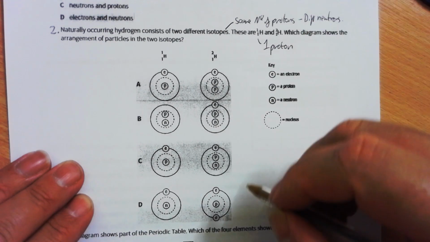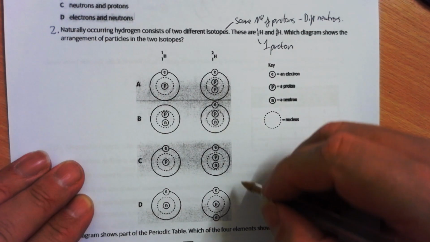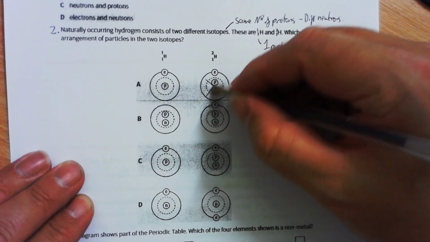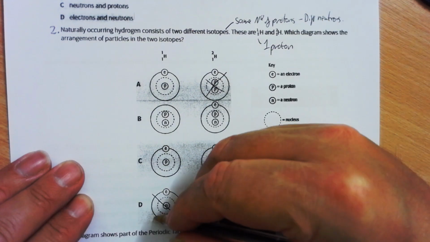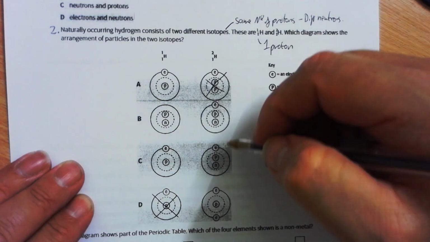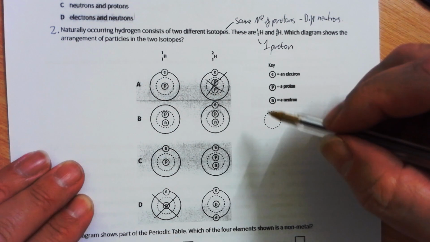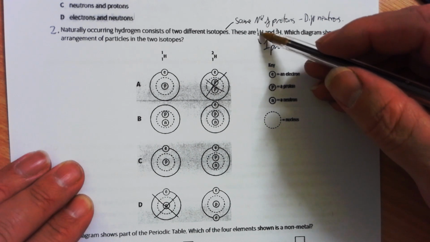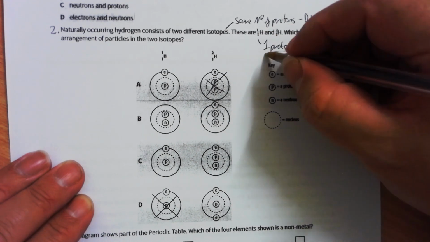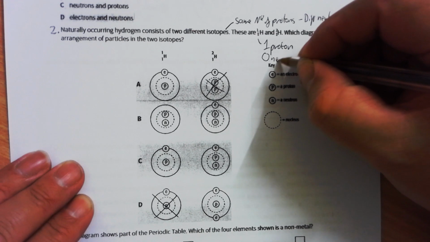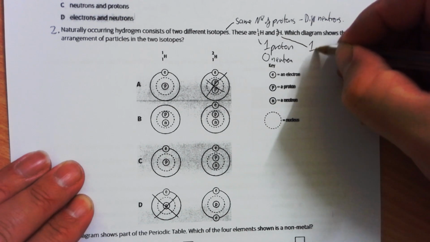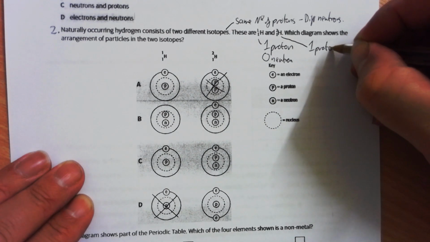So first of all, any arrangement here that's got two protons or no protons would be incorrect. So that's not right. That's not right. So all the rest have got one proton in them. Now the next one, if the atomic mass is 1 and the atomic number is 1, then that must be one proton and no neutrons. That one must be one proton. It's got to be, because it's still hydrogen.